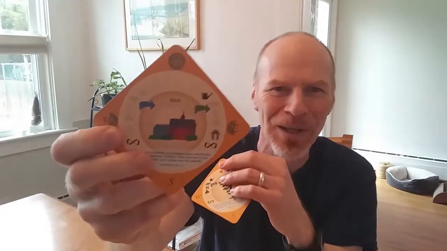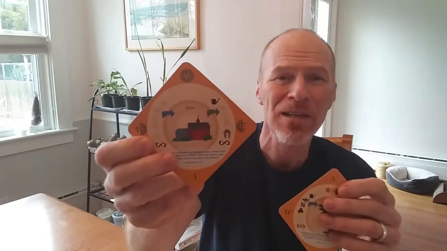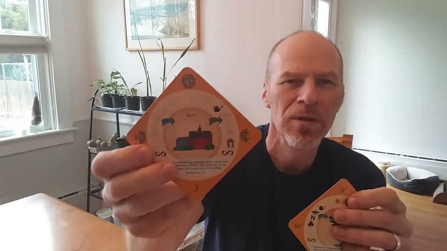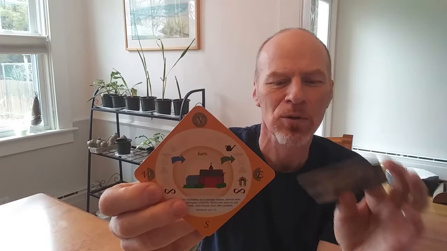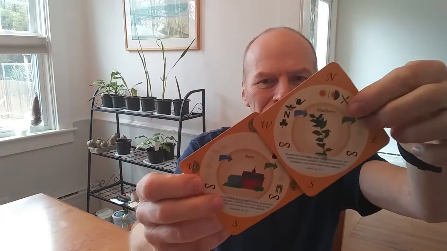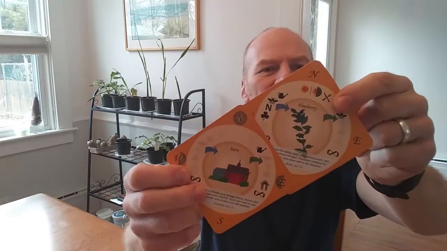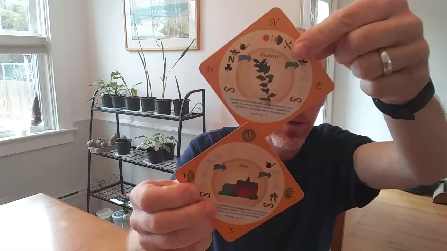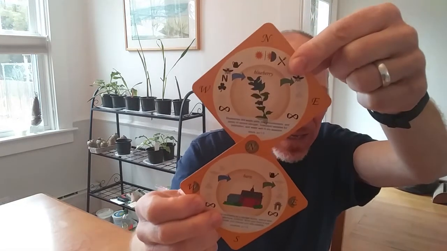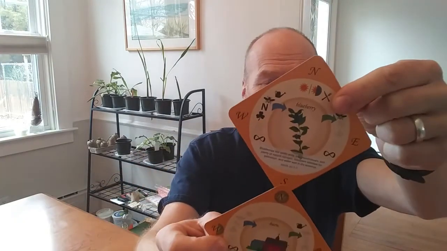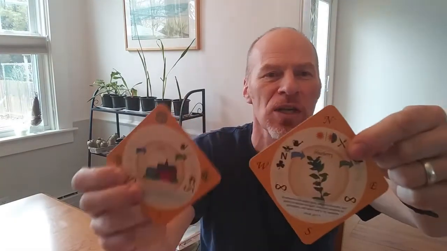So that means that if you've got your barn card and you've got your blueberry card and you plant your blueberry on the northwest edge of your barn or on the north edge of your barn, it may be, actually mostly in the north edge, it may be too much shade for your blueberry plant.